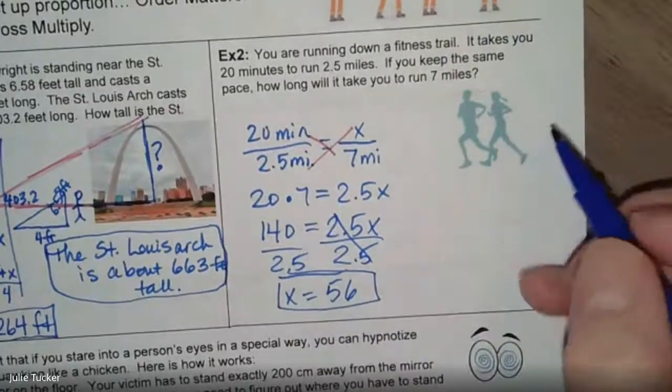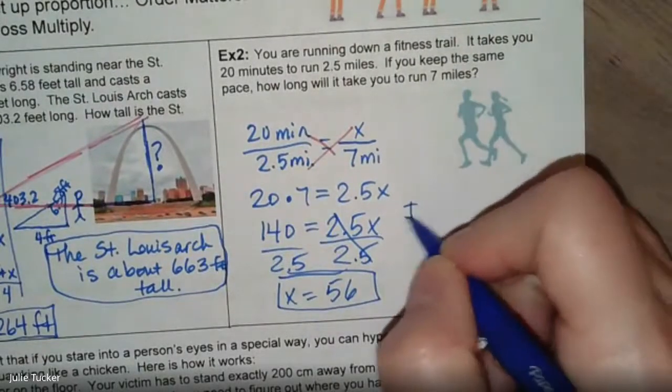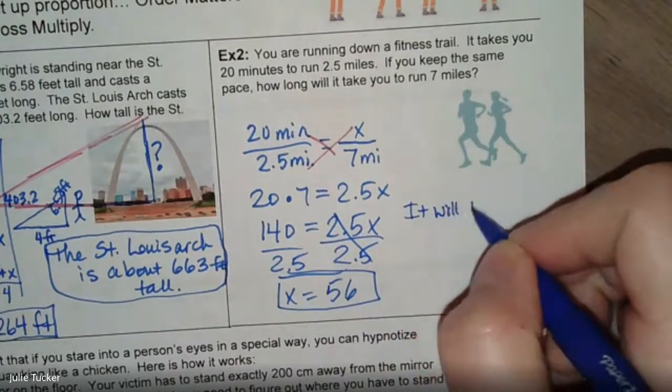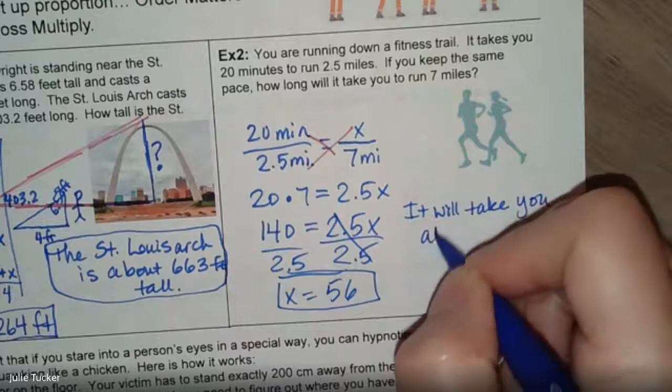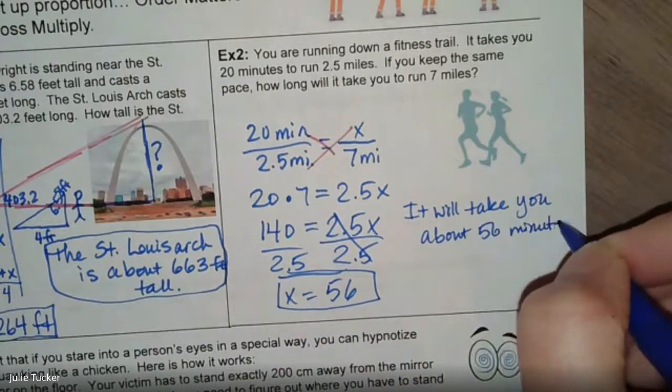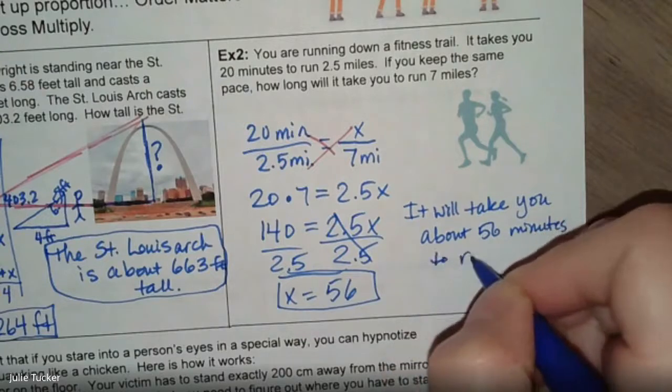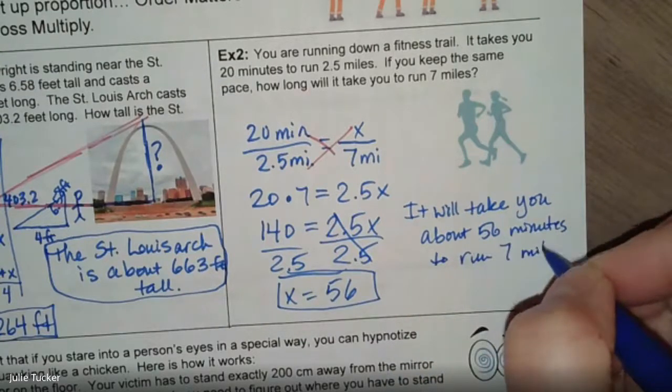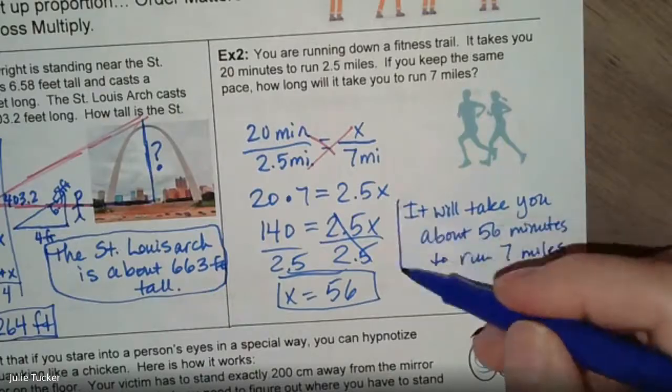So I need to write my answer sentence. It will take you about 56 minutes to run 7 miles. Period.